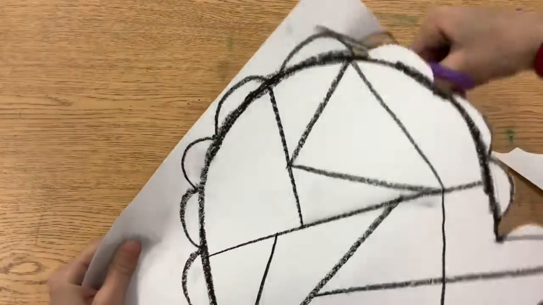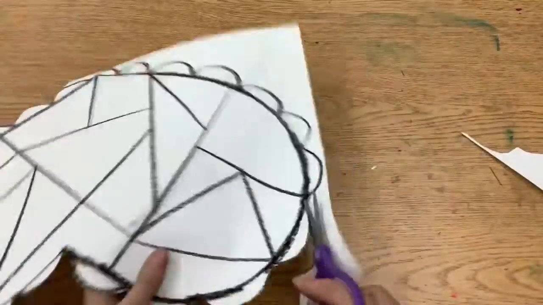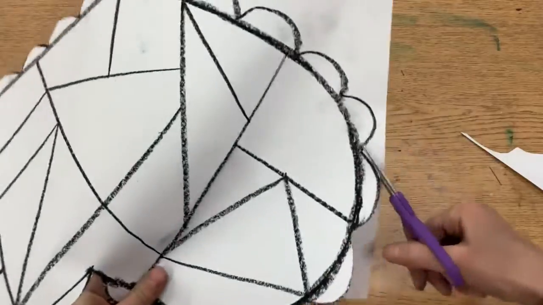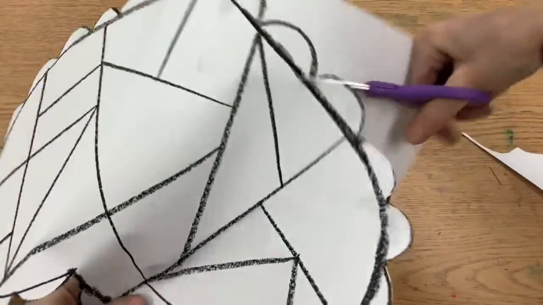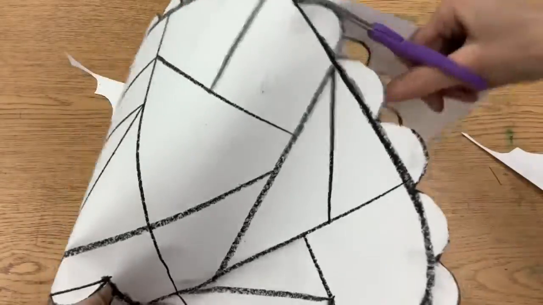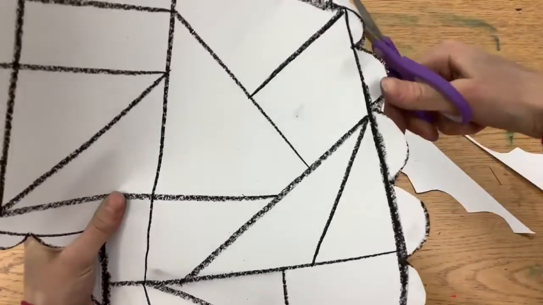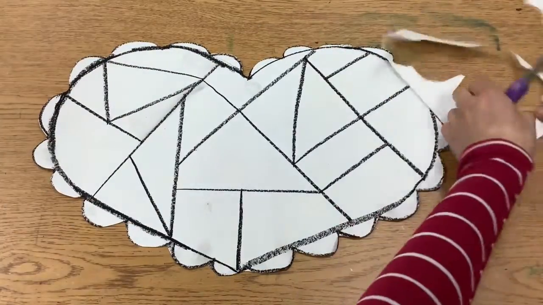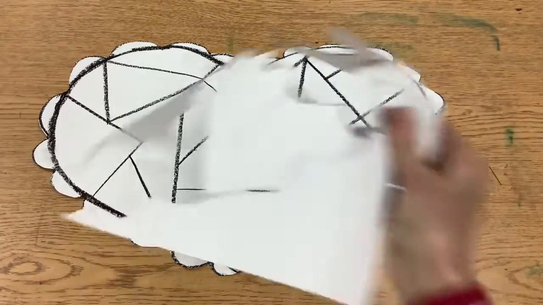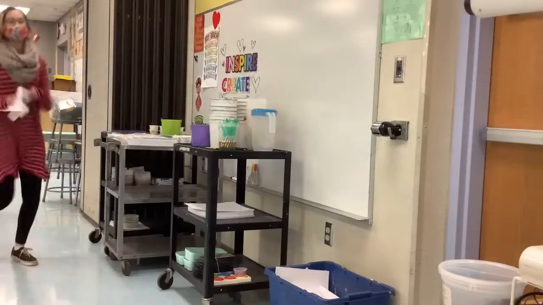Boys and girls, remember that your heart is all your very own. It shouldn't look just like your neighbors or the teachers. It should look just like yours because you are unique. You, my friend, are the artist, and that means you make your own choices.